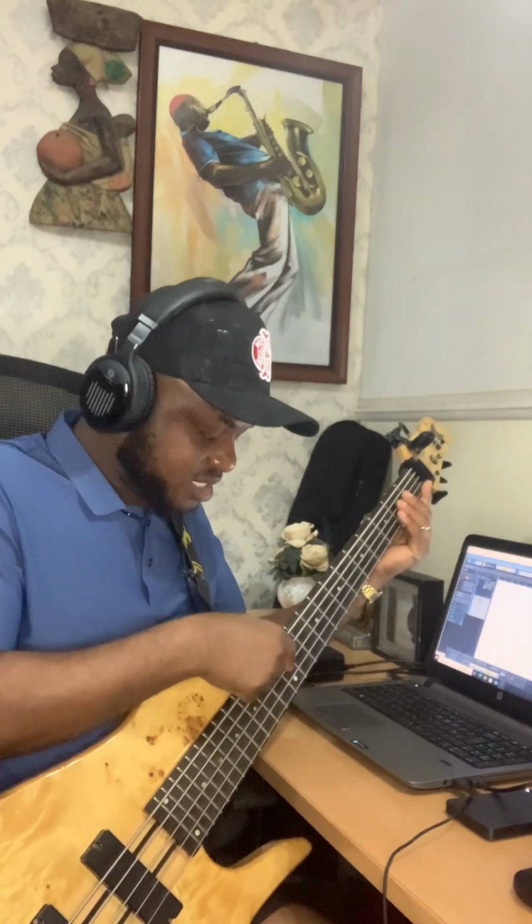B is the last one. And if it's a 6-string bass guitar, the first string becomes C, then G, D, A, E, and B. So take note of the 4-string bass guitar, the 5-string bass guitar, and also the 6-string bass guitar.